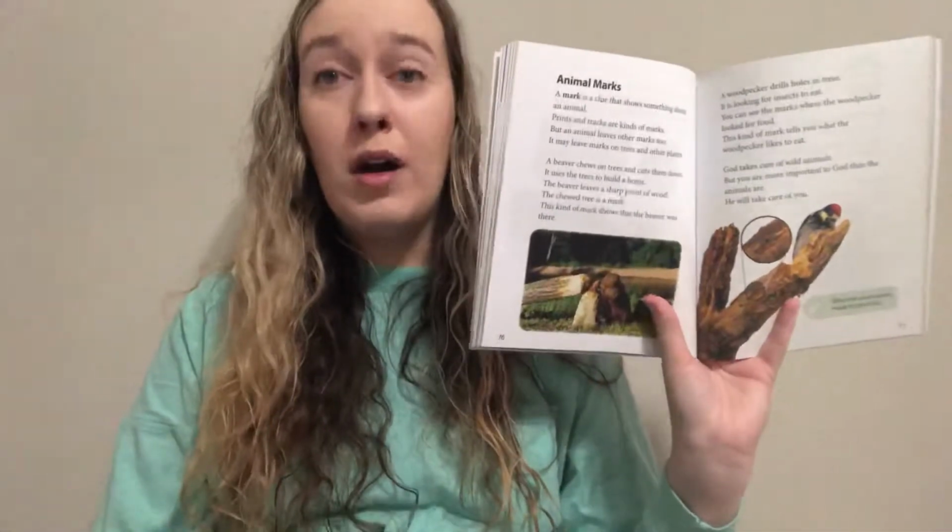Please let me know if you found any animal tracks while you were outside at any point this week. Today we're going to talk about something a little bit different. We're going to talk about animal marks. Now, if we think of animal marks and animal tracks, it kind of seems like it would be the same thing, but there's a little bit of a difference. So pay close attention to see if you can see the difference.